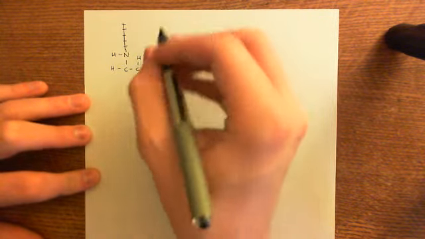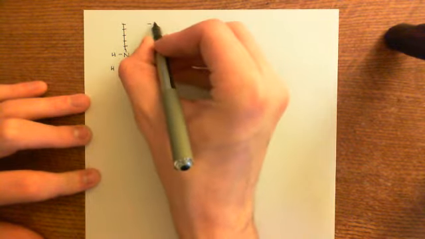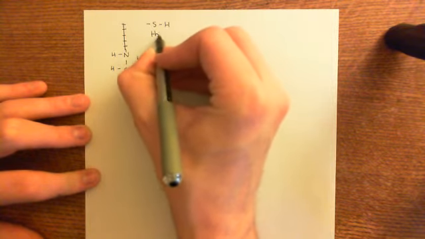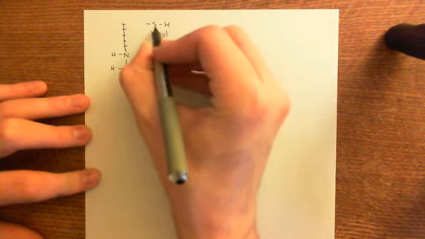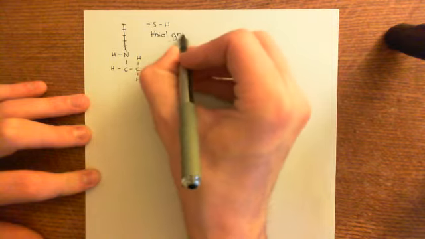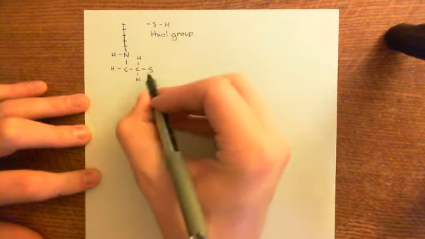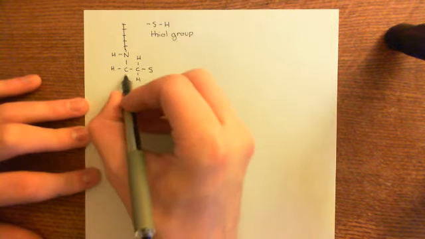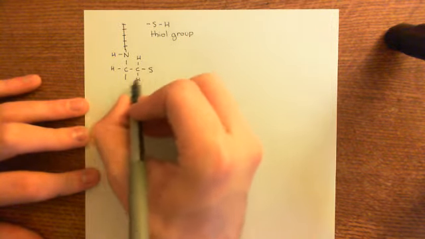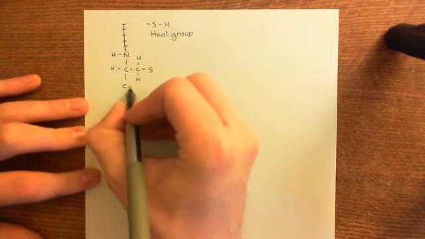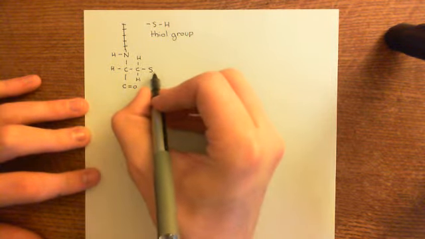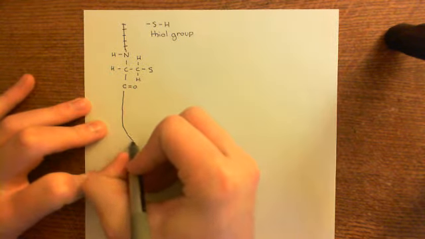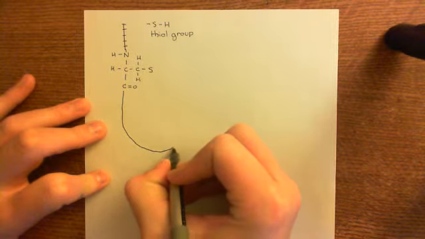A thiol group is actually a sulfur bound to a hydrogen, so this is a thiol group. It's similar to an alcohol group, but instead of oxygen here you have sulfur. So cysteine amino acids would have a thiol group here. However, I know that this thiol group is going to be part of a disulfide bond, so I'm not actually drawing the hydrogen on because it will have come off. So here's the cysteine amino acid, and then the polypeptide continues.